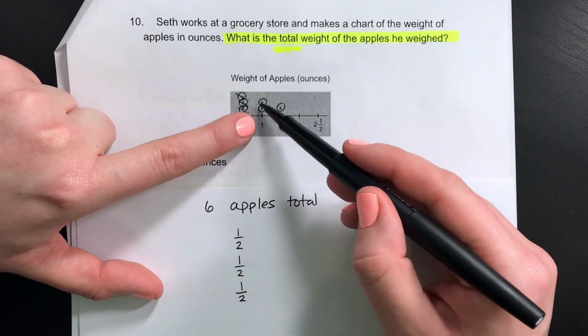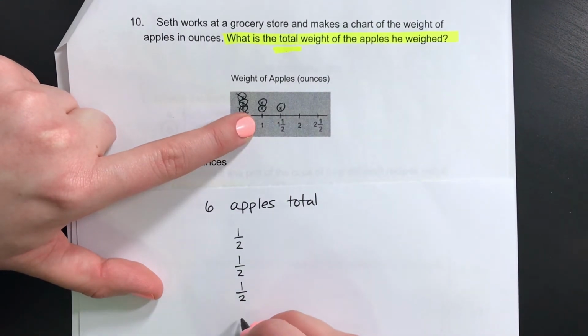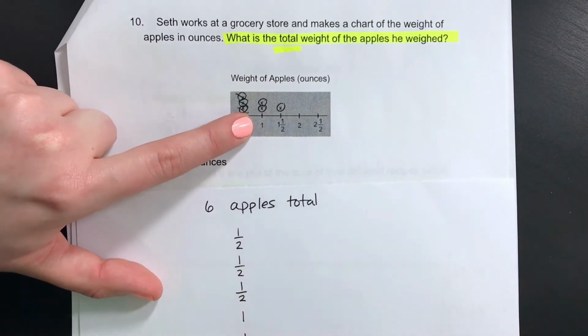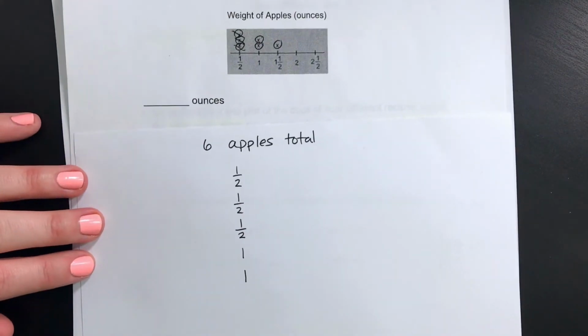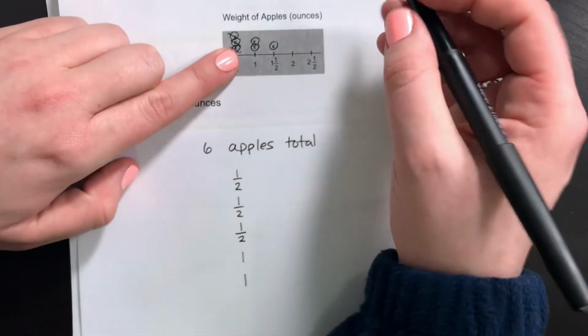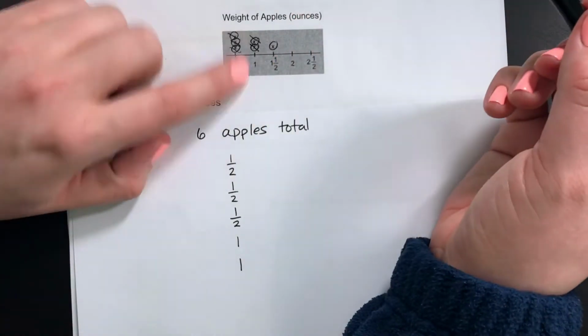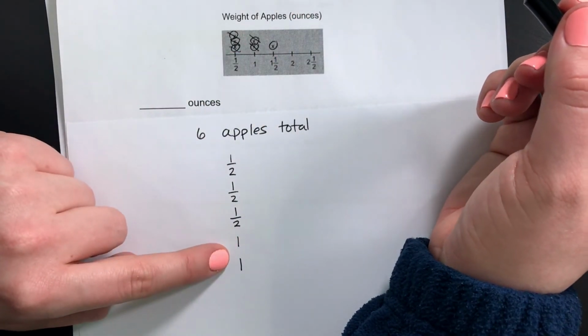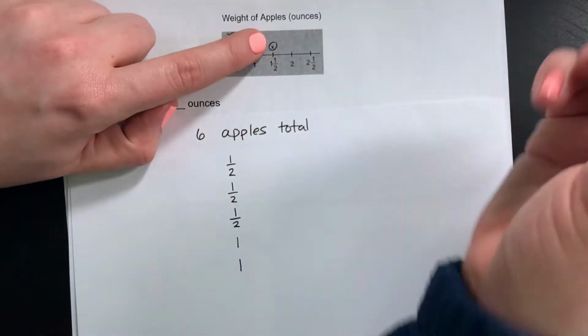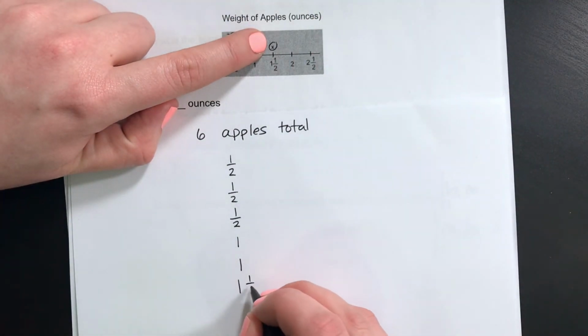We have 1 ounce. There's 2 apples listed there. So that's going to be 1, 2. Let me move my paper down a little. Okay, so that's those 2 apples there. 1, 2, both at 1 ounce each. Okay, so the last one we have here is 1 1/2.